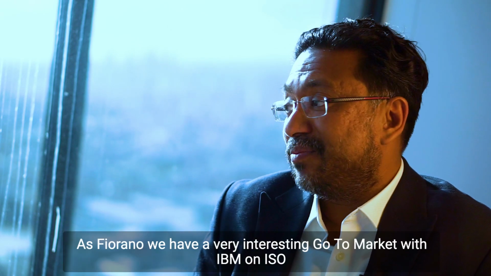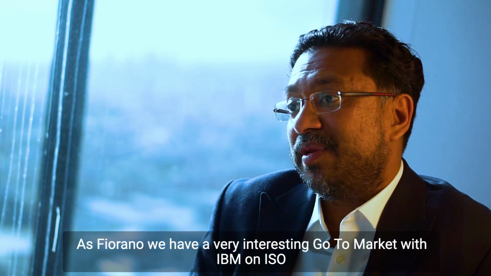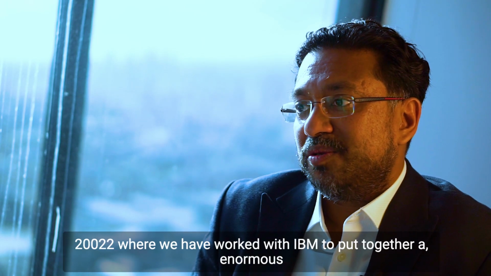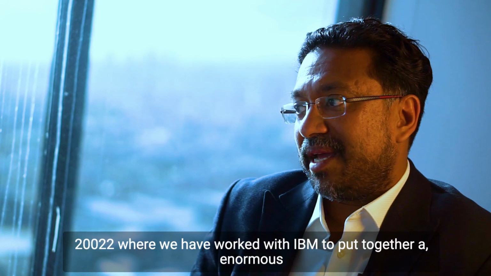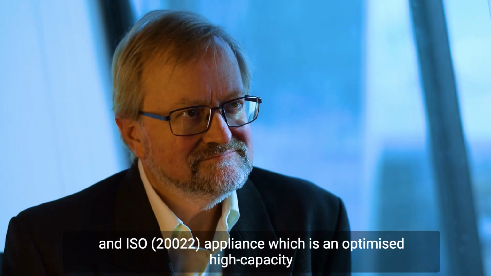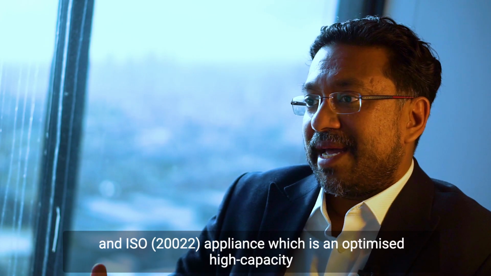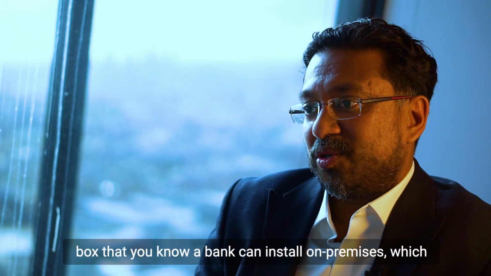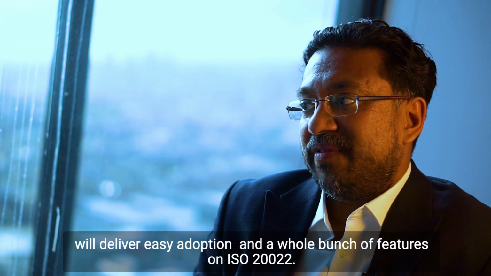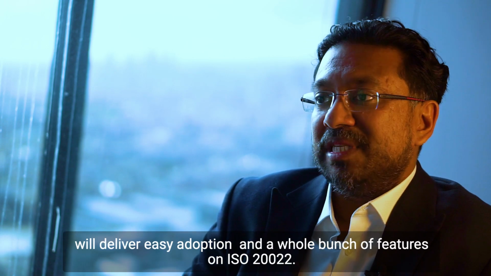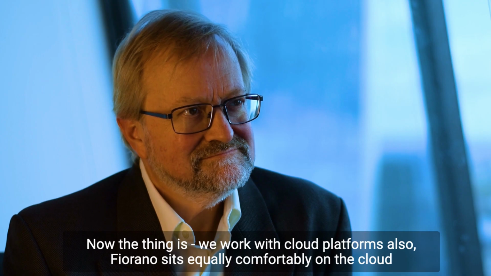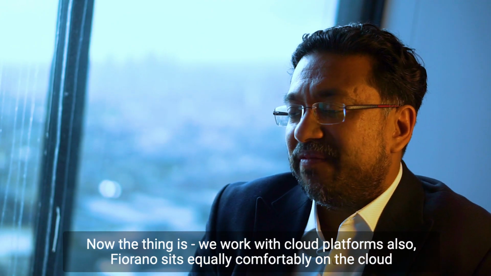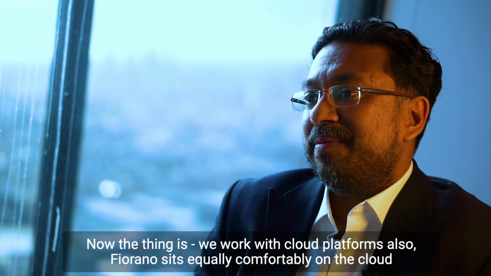It's a problem area. It's one of the areas where, as Fiorano, we have a very interesting go-to-market with IBM on ISO 20022, where we have worked with IBM to put together almost an ISO appliance, which is an optimized high-capacity box that a bank can install on premises, which will deliver easy adoption and a whole bunch of other features on ISO 20022. Now, the thing is, we work with cloud platforms also. Fiorano sits equally comfortably on the cloud and on premises.